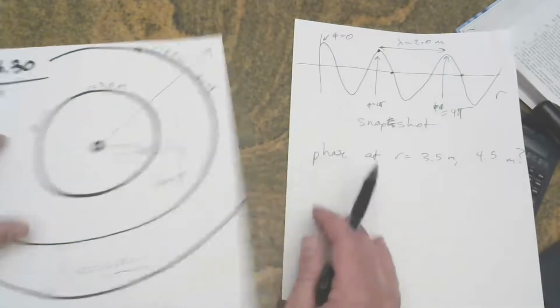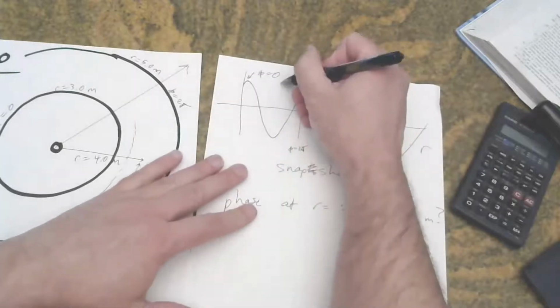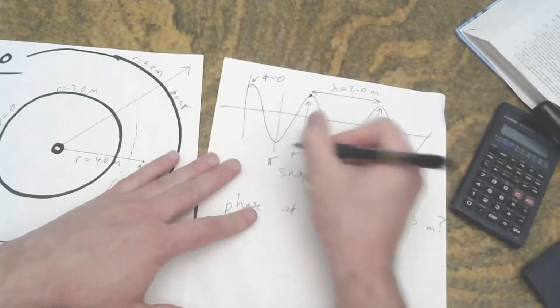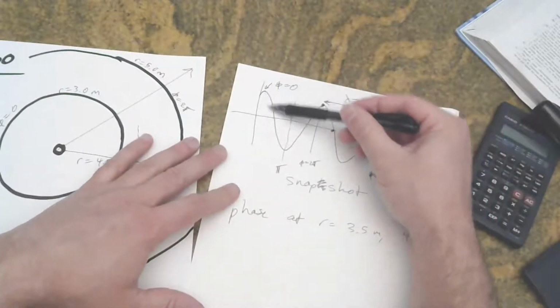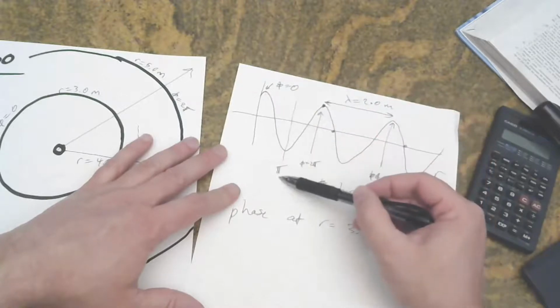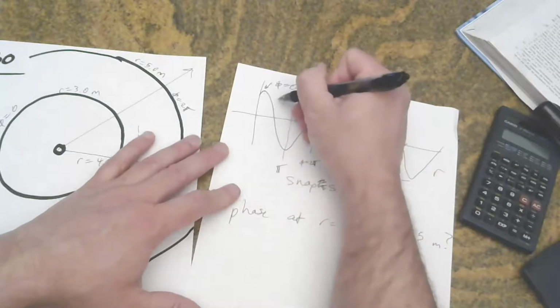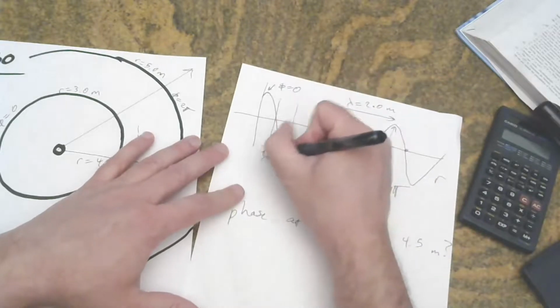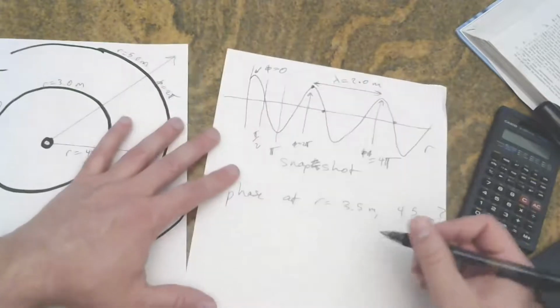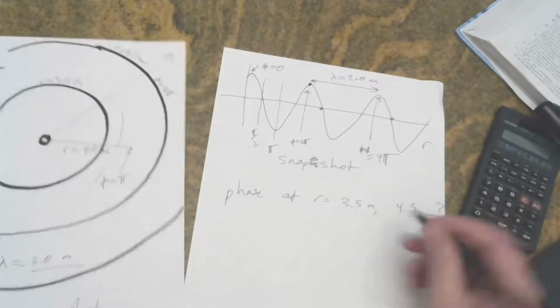And we could see that also in this graph. If this is phase 0, this point right here would correspond to a phase of pi. And that means this right here would correspond to a phase of pi over 2. Maybe this is not so clear to you.